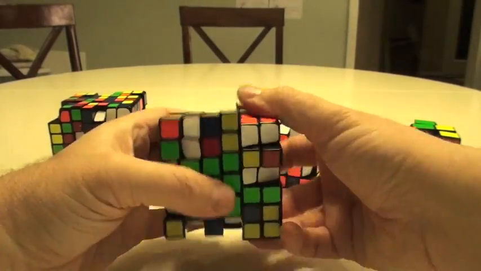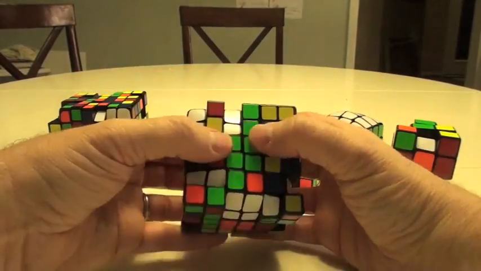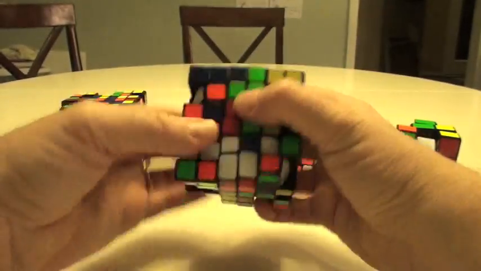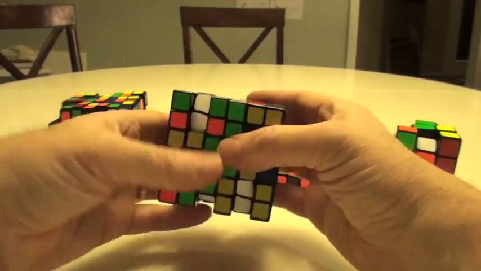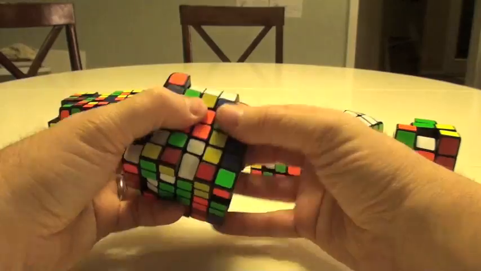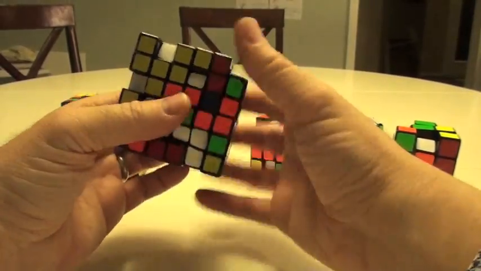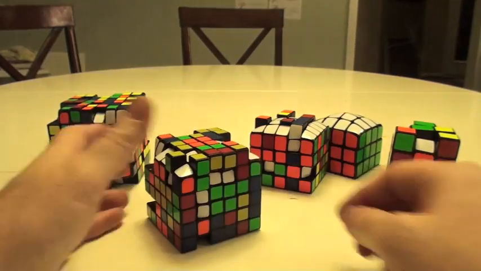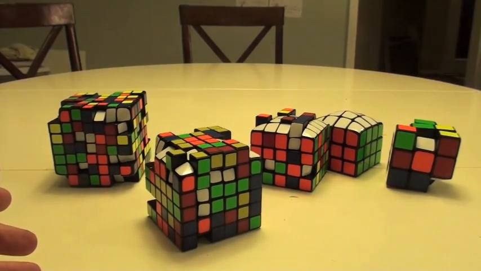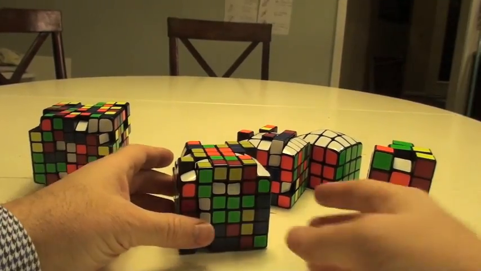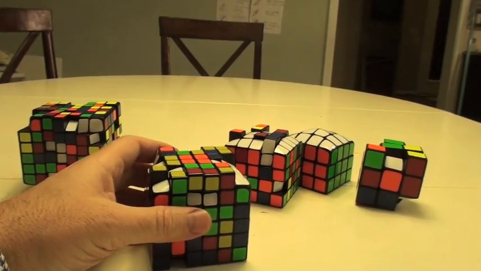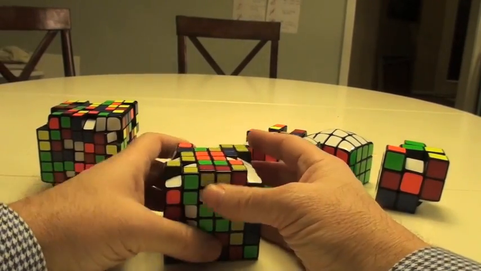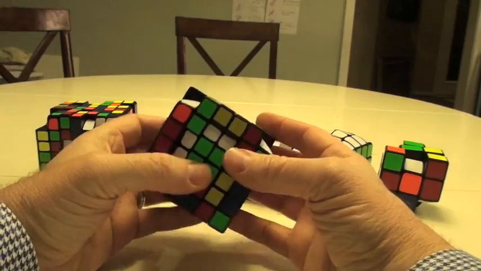I've got the orange and white one here. So orange and white comes down, turn, turn, turn, and up. Down, turn, turn, turn, and bang. So now this has been taken down to a 3x3. So that just leaves us with a 3x3 solve, simple 3x3 solve.